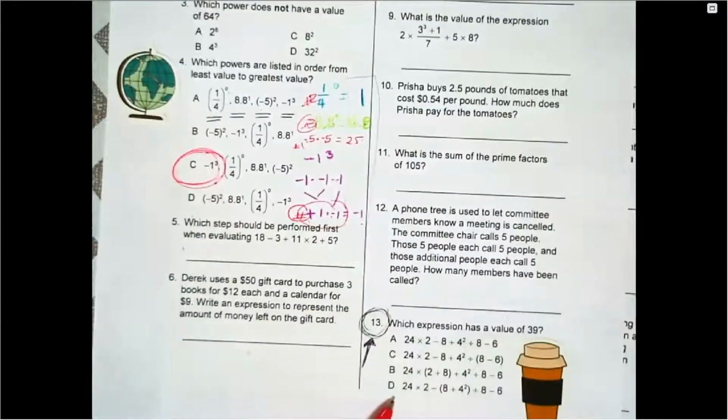Sweet. Okay, the next one we're going to look at is number 13. And this is, yes, I know I screwed up and I'm not going to count it, but I did want to talk about PEMDAS.